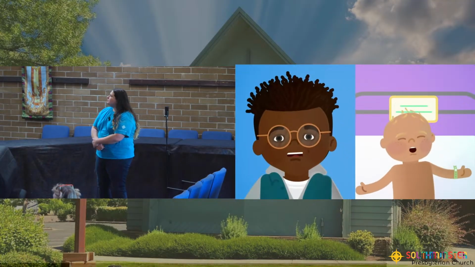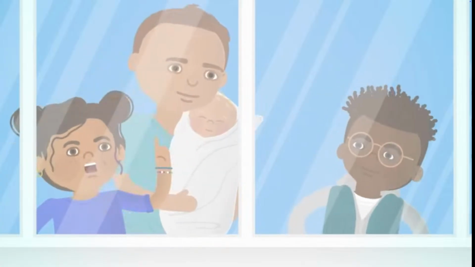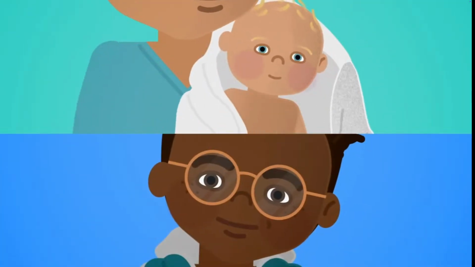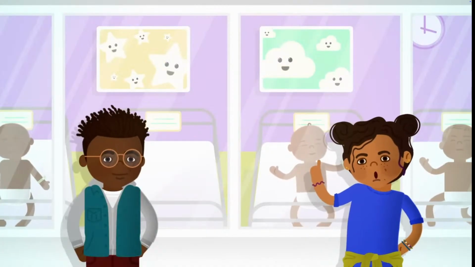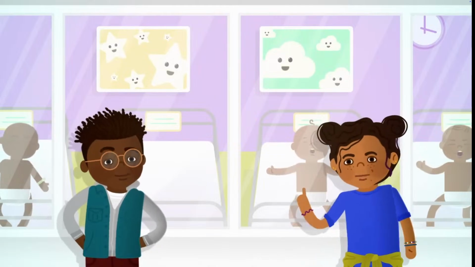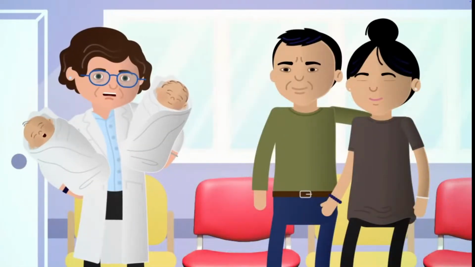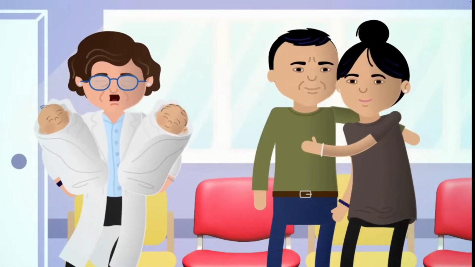Aww. Hi, baby. Are you a boy or a girl? Funny you should ask, Sid. One of the first things they check when a new baby is born is what kind of body parts they have. They do that to determine a baby's sex. Most of the time, it's easy to determine, and sometimes it's more complicated. This one has a penis. It's a boy. This one has a vulva. It's a girl.